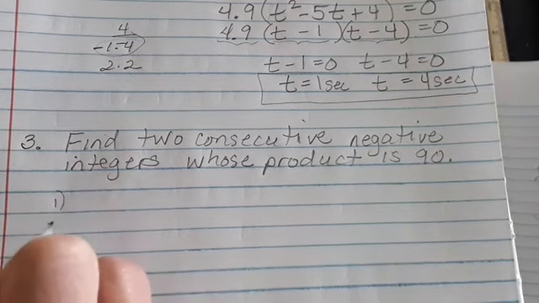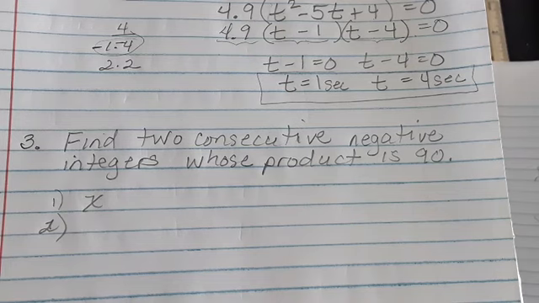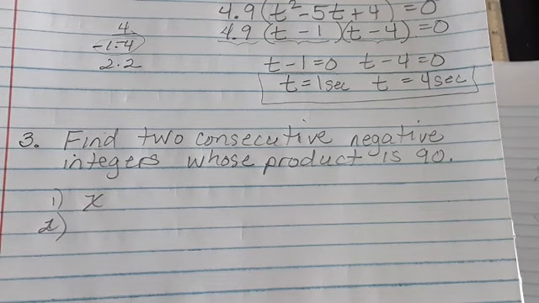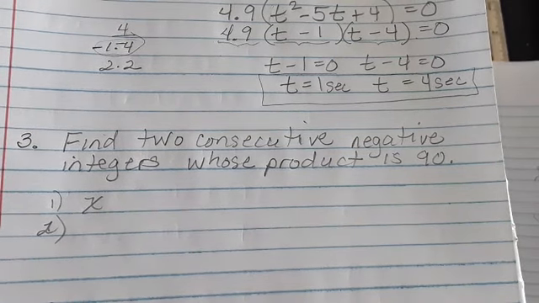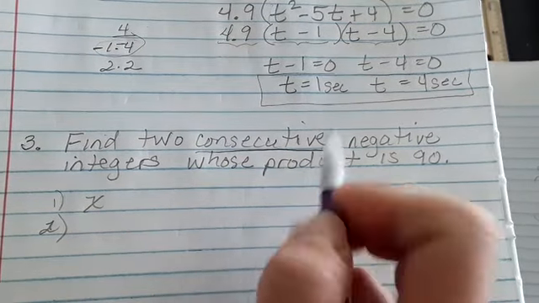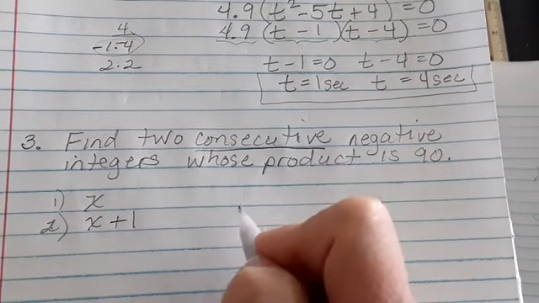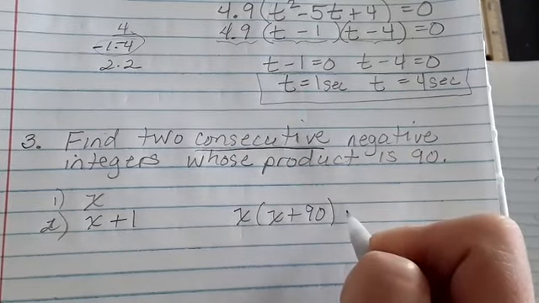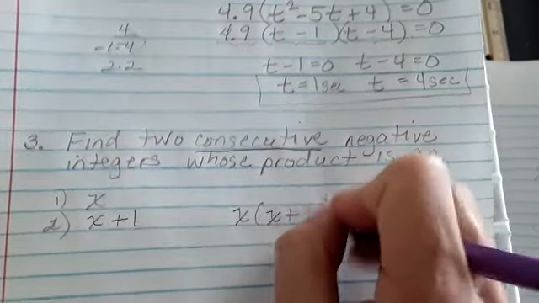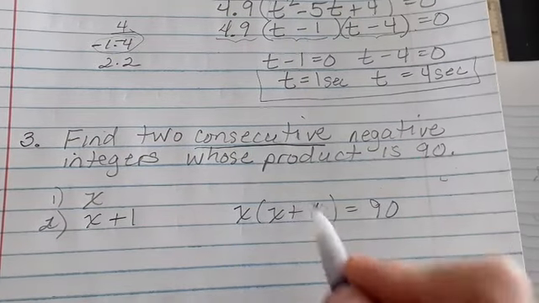So let's think about how to set up our two integers. Your first one will always be x. Now they don't say if it's even or odd, because that's when you count by twos. They just tell us it's negative, so we'll keep that in mind, but we don't deal with that while we're working on the problem right away. We just want consecutive. That means one after another, so we have x plus 1 for our next one. Their product is 90, so you're going to multiply the two together, and that would equal 90. So that's your equation. We need to solve it.